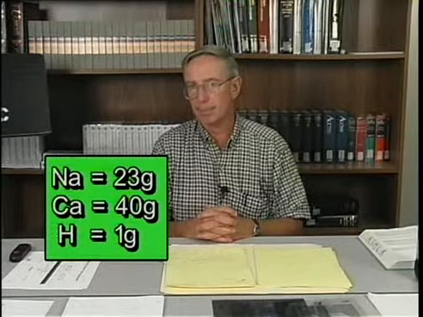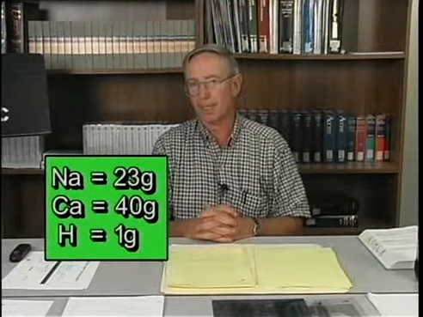Calcium has an atomic weight of 40. Hydrogen has an atomic weight of 1. Well, 1 what? 23 what? 40 what? For the purpose of measurement in a laboratory, we're going to say that these are grams. That's the gram atomic weight of that particular element.